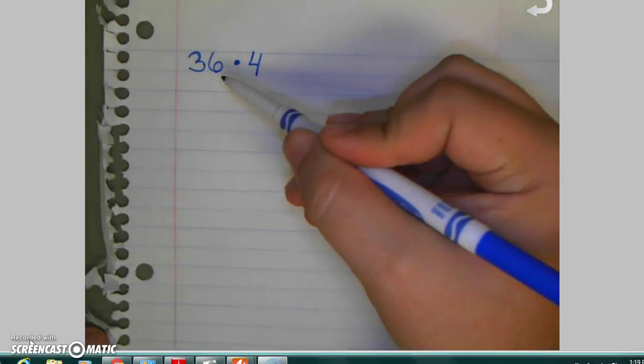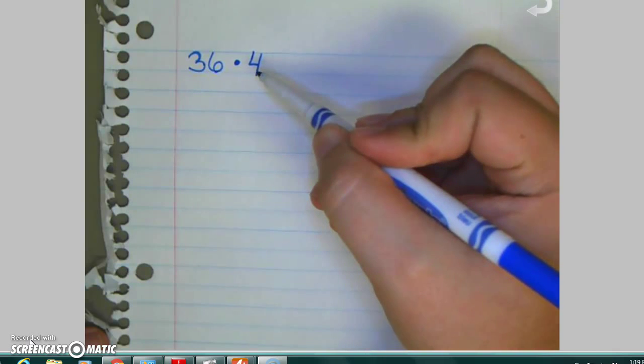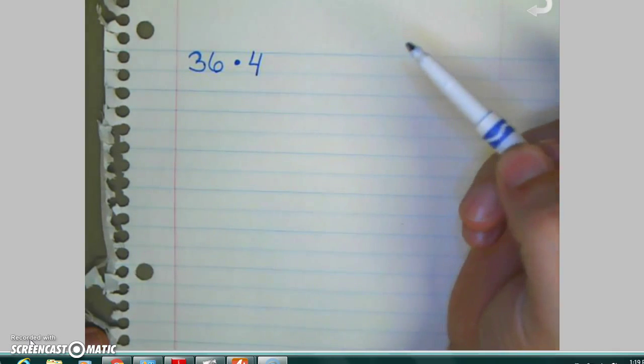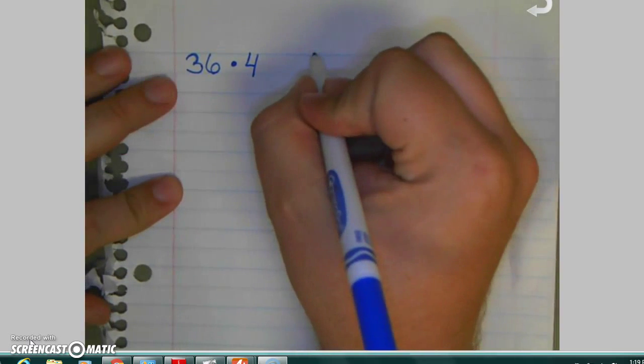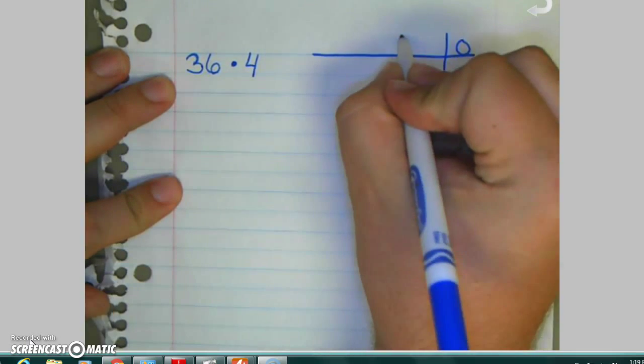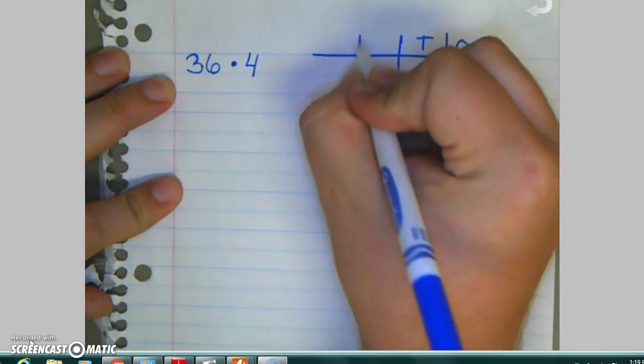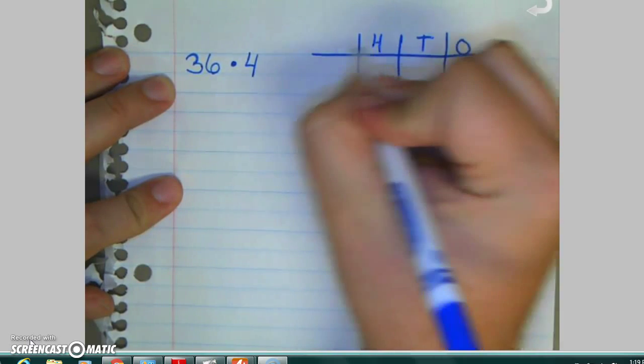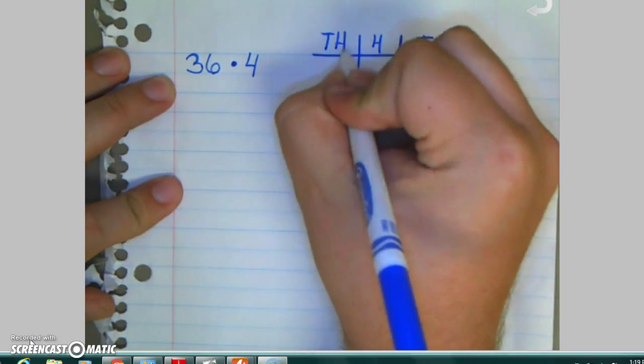Alright, today we're going to talk about how to multiply a double-digit number by a single-digit number. And we're going to look at this a couple different ways. The first way we're going to look at it is through the use of a place value chart. So when I create my place value chart, I have my ones, my tens, my hundreds, and my thousands.